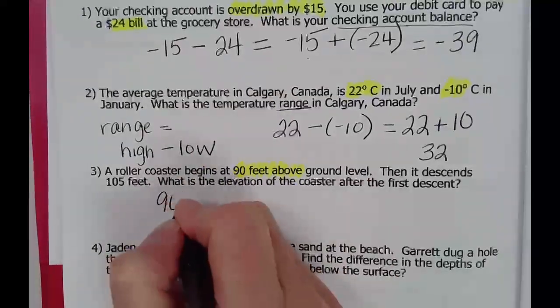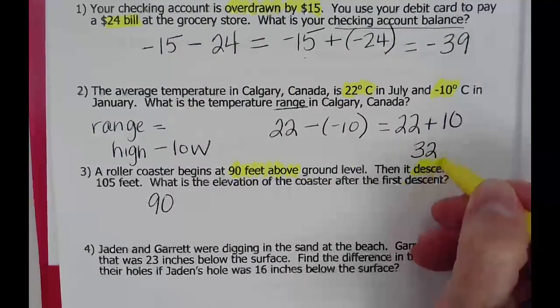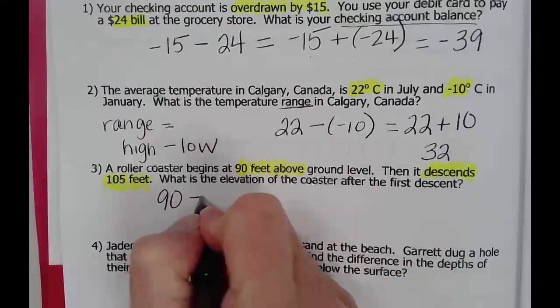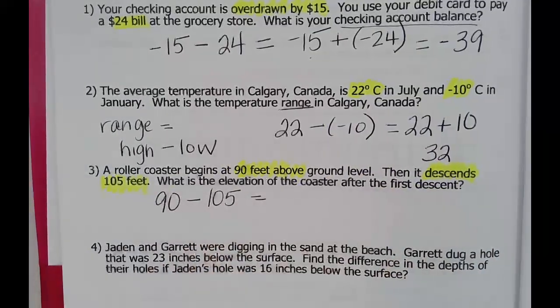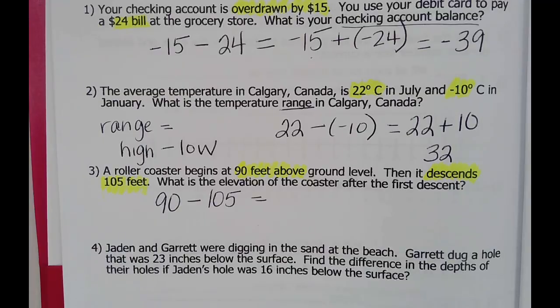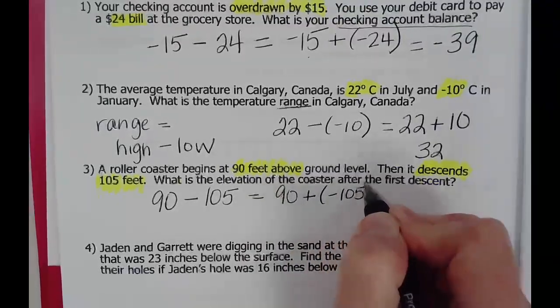Okay. Now, what does it mean if it descends? Goes down. Okay, so if I'm going down, am I adding feet or taking feet away? Taking feet away. Okay, how many feet am I taking away? 105. This is where it relates to the addition. So looking at this, how can I take 90 minus 105 and change it to addition? Yeah, so I'm going to put 90 plus negative 105.